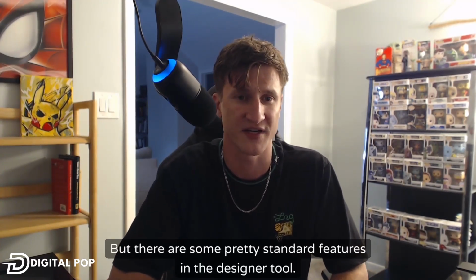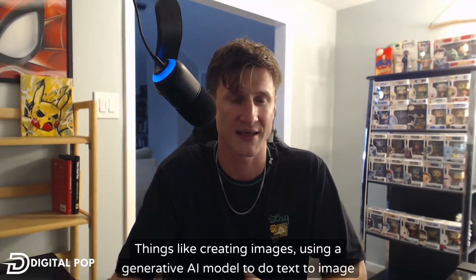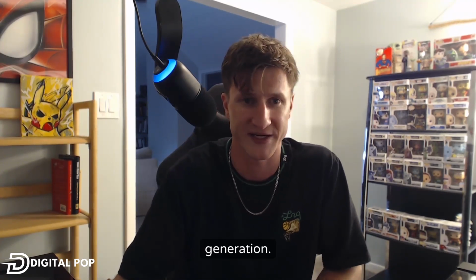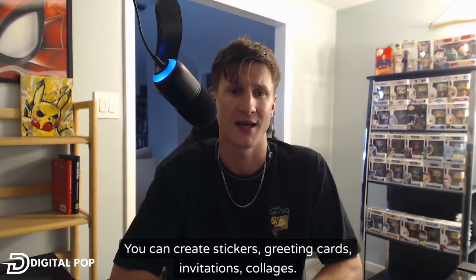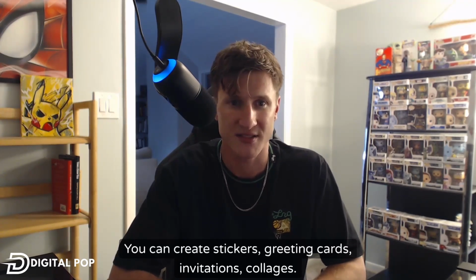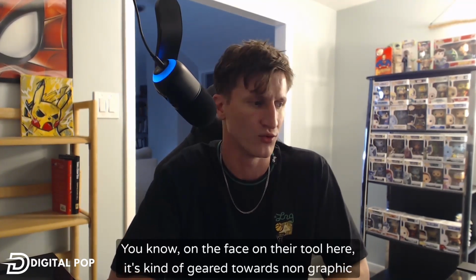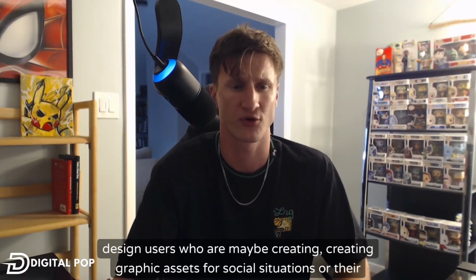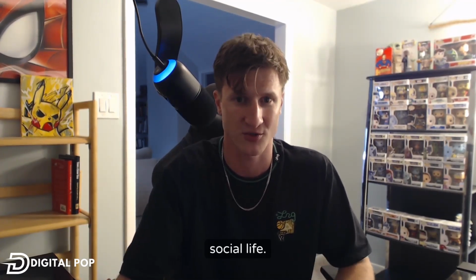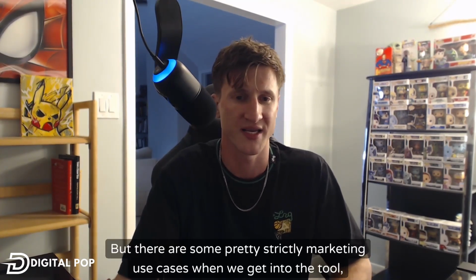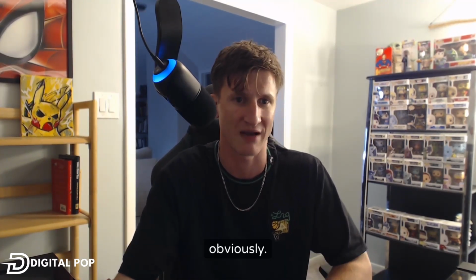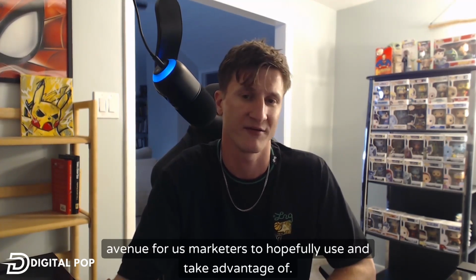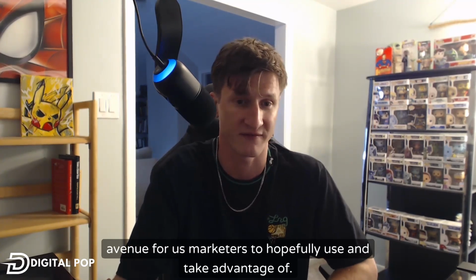But there are some pretty standard features in the Designer tool, things like creating images, using a generative AI model to do text to image generation. You can create stickers, greeting cards, invitations, collages. So on the face of their tool here, it's kind of geared towards non-graphic design users who are maybe creating graphic assets for social situations or their social life. But there are some pretty strictly marketing use cases when we get into the tool, obviously. And anytime someone makes graphic design easier and more accessible, it opens up an avenue for us marketers to hopefully use and take advantage of.